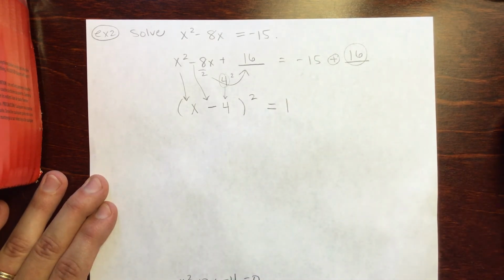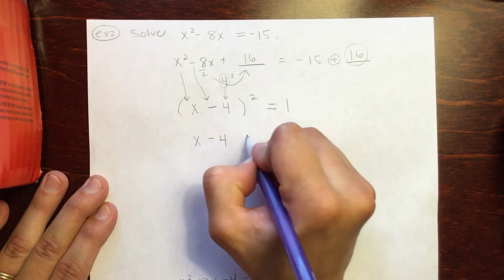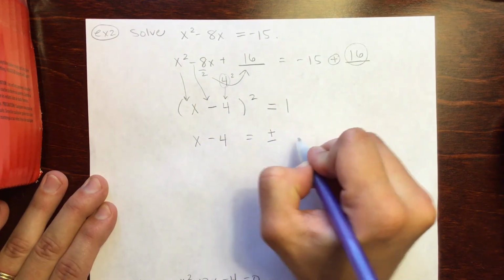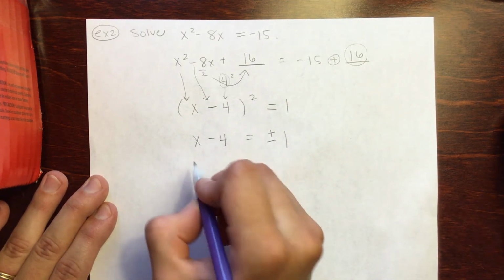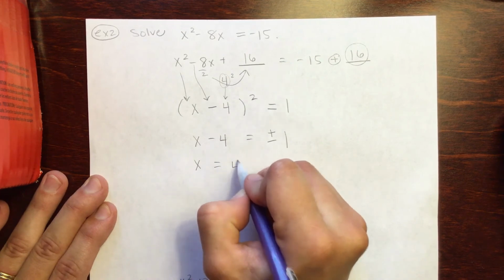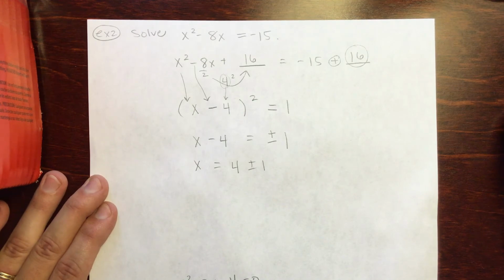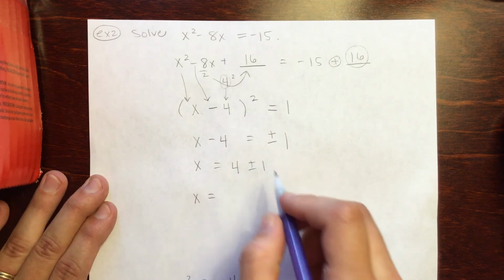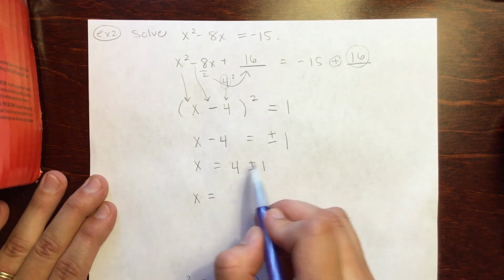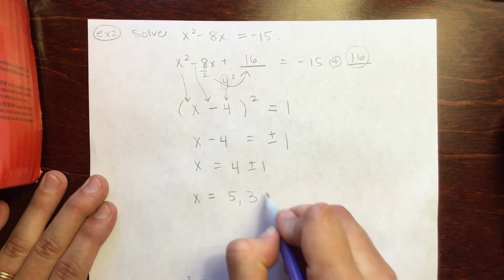And now last step, solve. So I need to square root both sides. Don't forget a plus or minus. And the square root of 1 is 1. And then add your 4 over to the other side. Because this 4 and this 1 are both constant whole numbers, I can combine like terms and add them together. So because I don't have any more square roots, actually take this last step. What is 4 plus 1? And what is 4 minus 1?